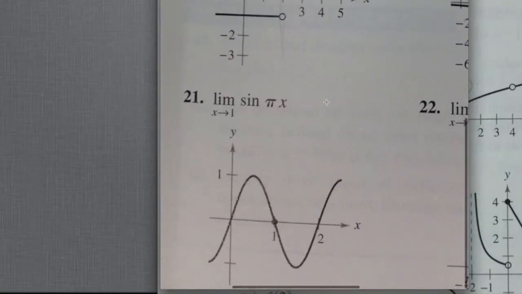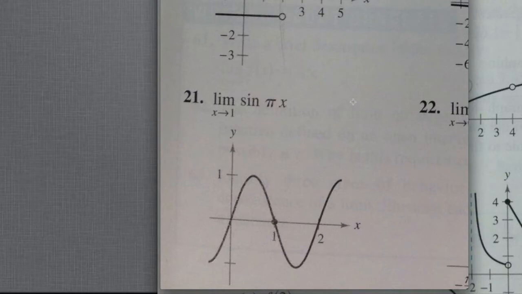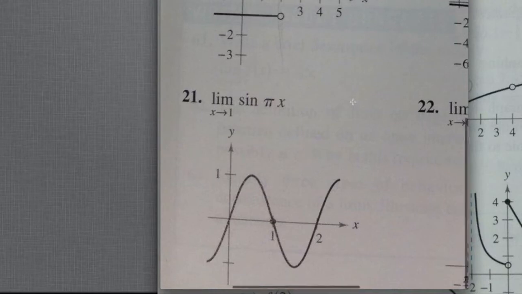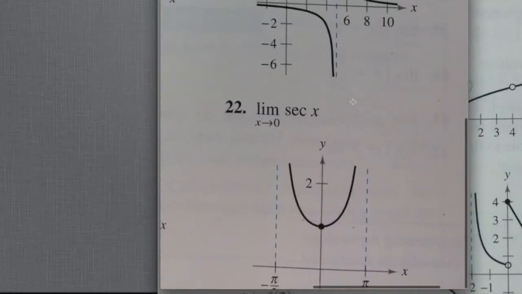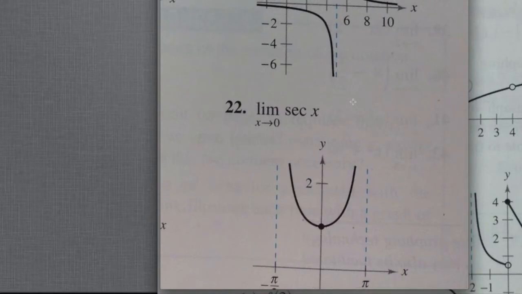21, limit as we approach 1 of sine of pi x. What's my limit there? 0. My limit would be 0. Limit as I approach 0 of secant of x. 1. Any problems with that? Reading the graph. No lines. The y-axis.